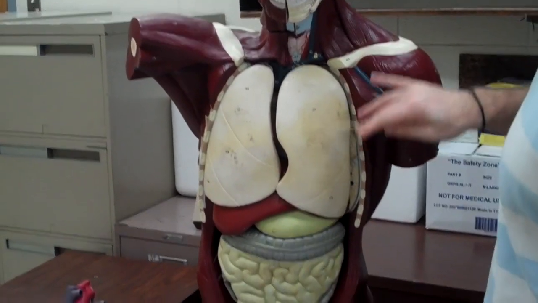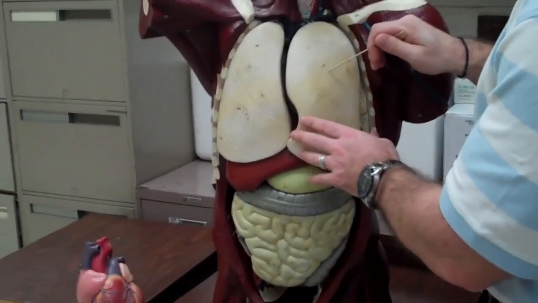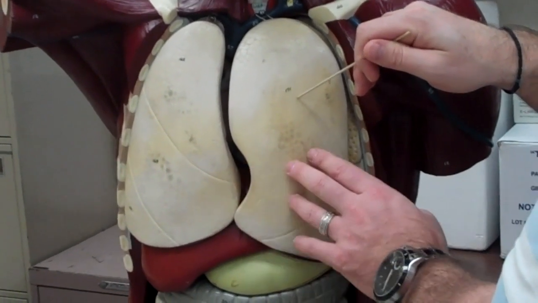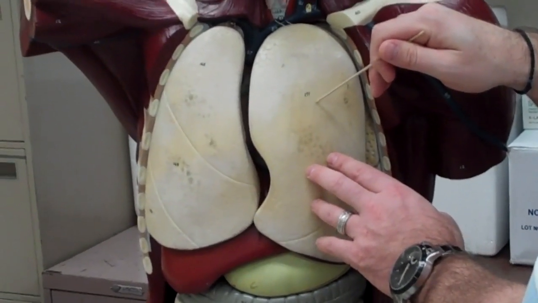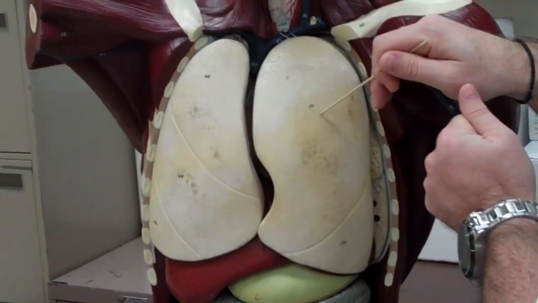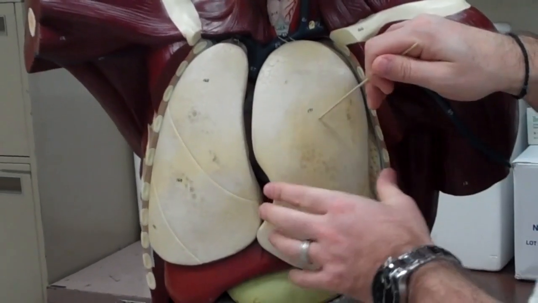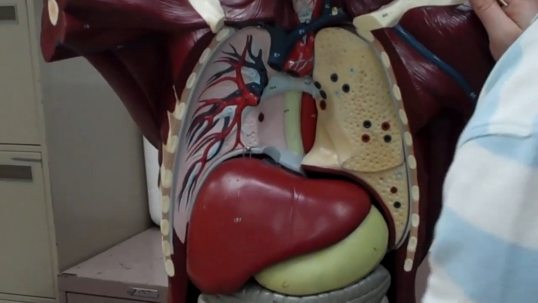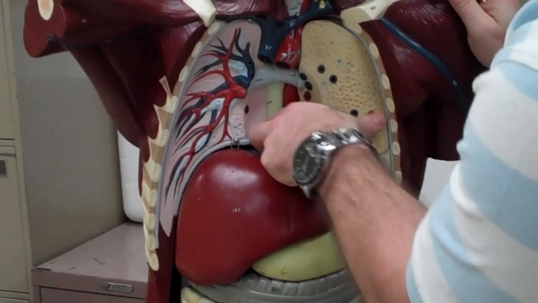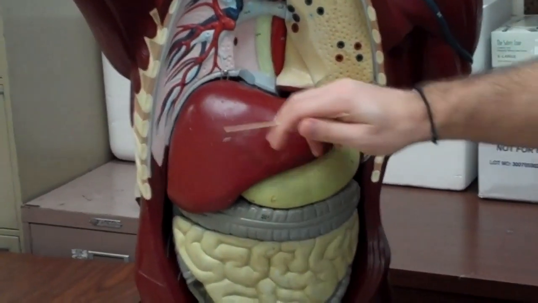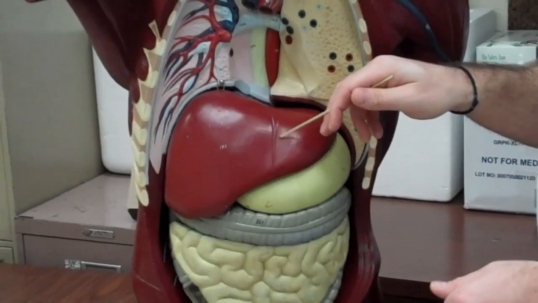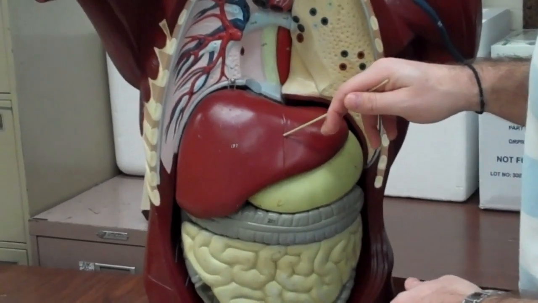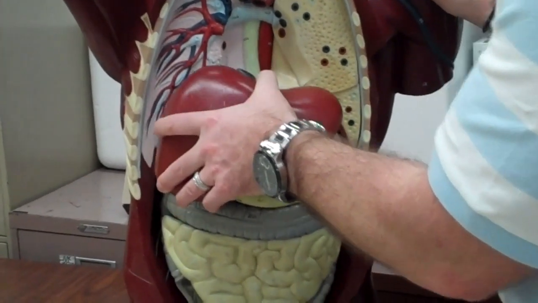Okay, let's go down to the lungs. The lungs make ACE, or angiotensin converting enzyme. An angiotensin converting enzyme is responsible for converting angiotensin 1 into angiotensin 2, which raises your blood pressure. Let's remove the lungs. And we can see the liver. The liver is responsible for producing insulin-like growth factor, as well as angiotensinogen, which is the inactive form of that hormone.